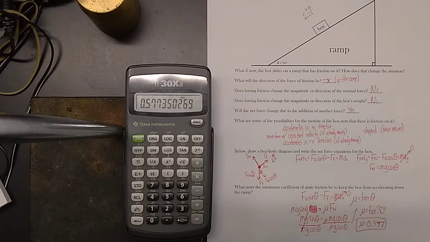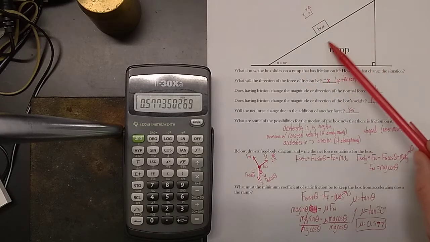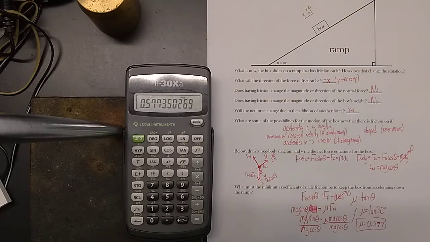So, I mean, that can be useful. If you have a ramp and you want something to stay on it, and you know what angle you want the ramp to be at, you know what the coefficient of friction must be between your two surfaces to get it to stay there. Okay, the smallest coefficient of friction. If I have a bigger coefficient of friction, this will still work. But that's the smallest possible coefficient that works in this scenario.